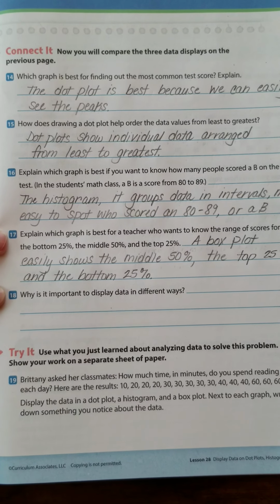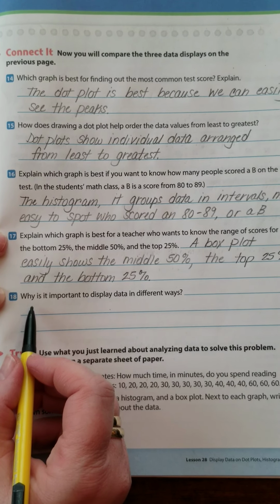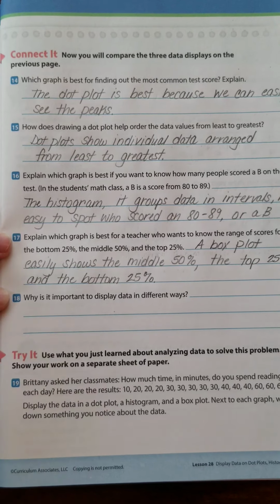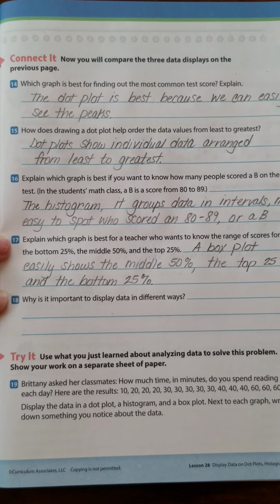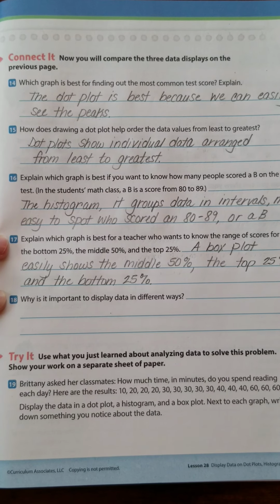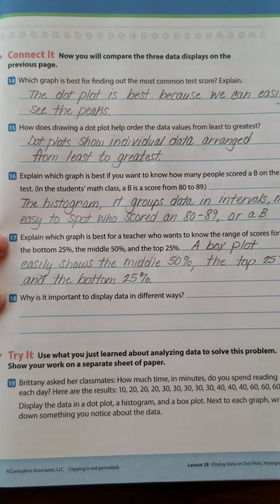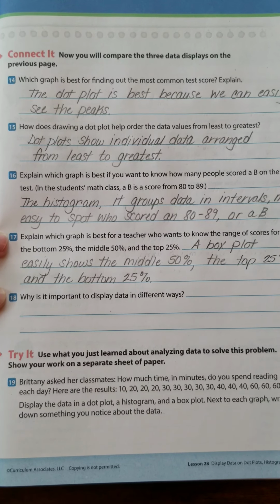All right, last but not least, number 18, why is it important to display data in different ways? Well, why do we have dot plots, histograms, and box plots? They each show us something different, don't they? So depending on what information you want from the data, you choose the display that best represents that.